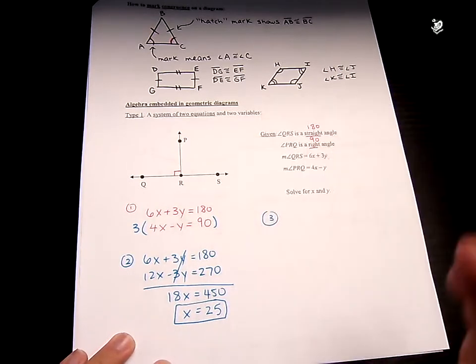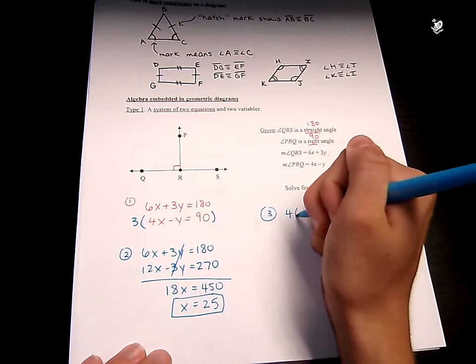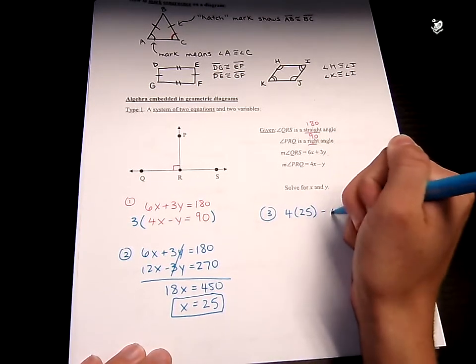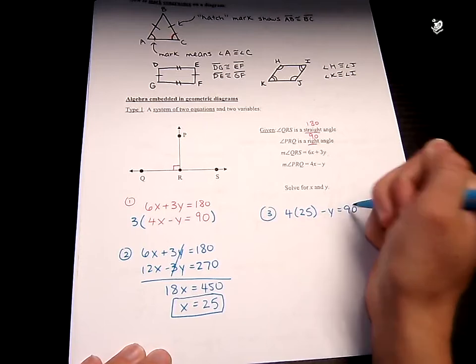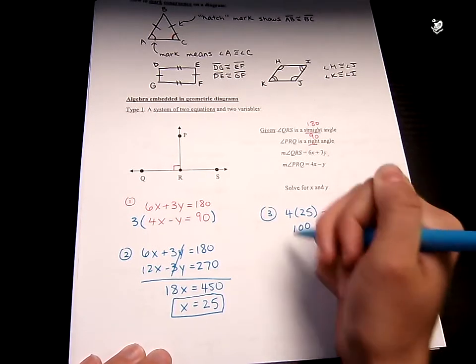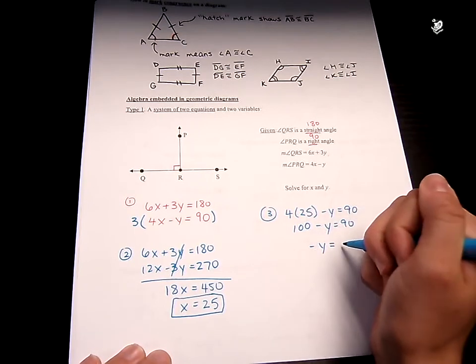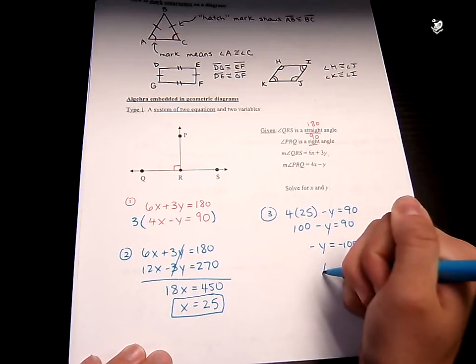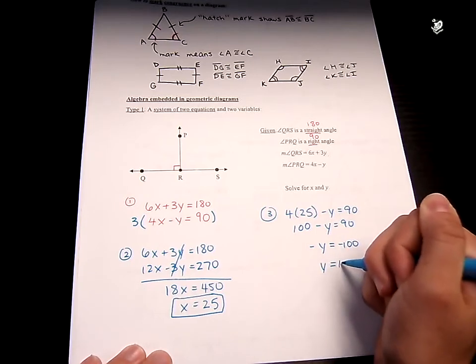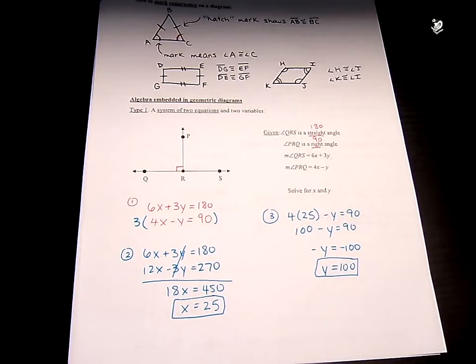So pick either equation. I'm going to choose the second one. And I'm going to plug in for x to get y by itself. So this becomes 100. Subtract the 100 from both sides. Don't drop that negative by accident. And then divide everything by -1 and we get y is 100. So those were the two answers, x equals 25 and y equals 100.